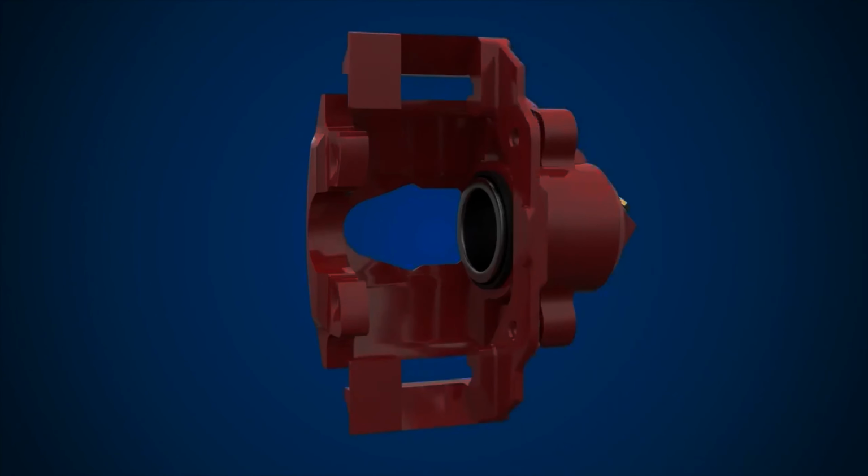Next, we have the carrier, which is a cast metal frame mounted to the vehicle. It holds the brake pads and caliper body. Two slider pins allow the caliper body to slide back and forth as the piston moves.